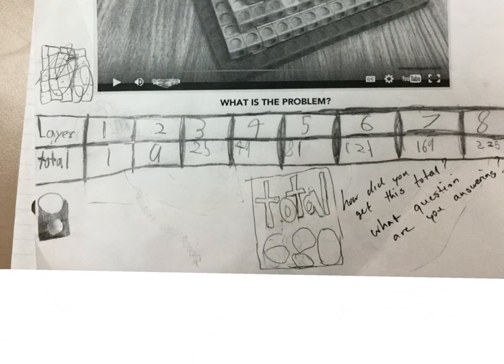This one here. I like this one because the table is really, really clear. So good table, showing the layers, showing the total. Not sure how they got the totals, but that's okay. I'm assuming here because 81 is 9 times 9, and 121 is 11 times 11. So I'm assuming that's what they did. So the calculations aren't totally clear.